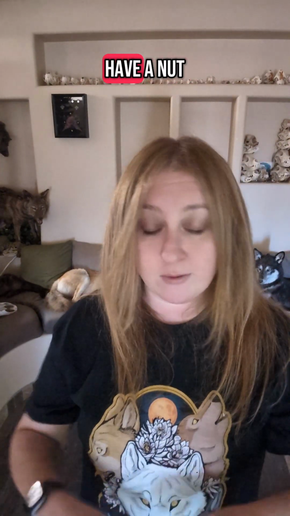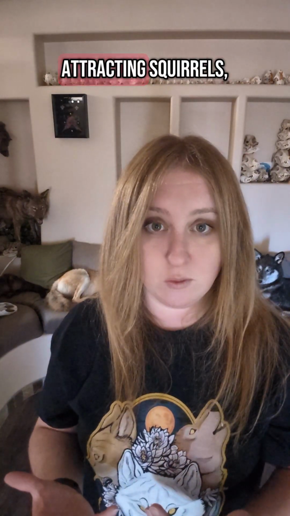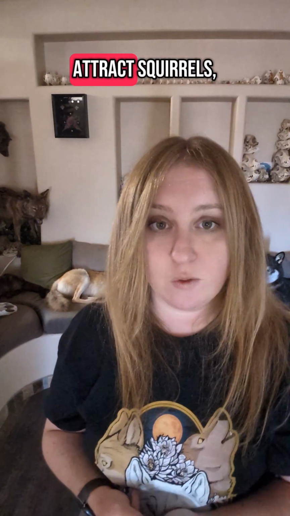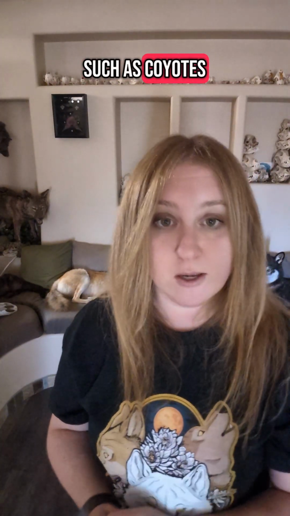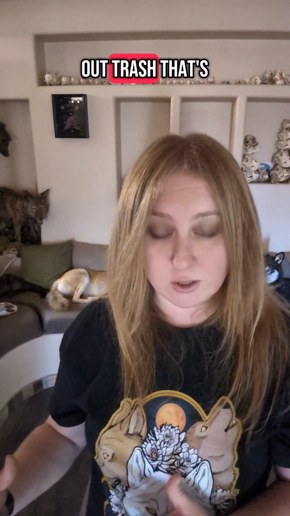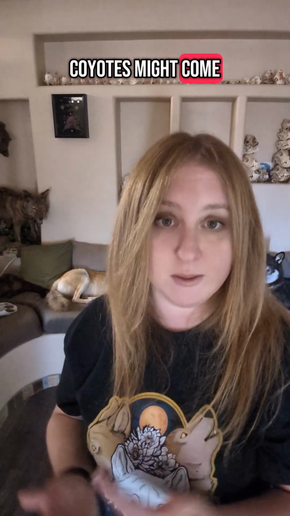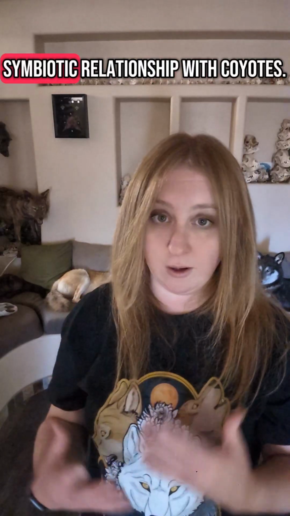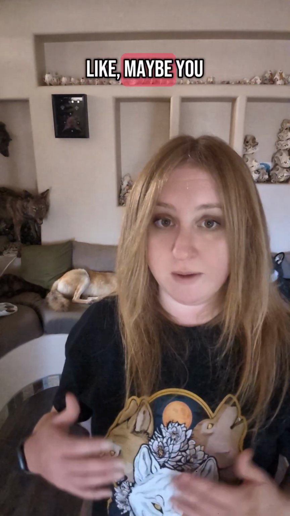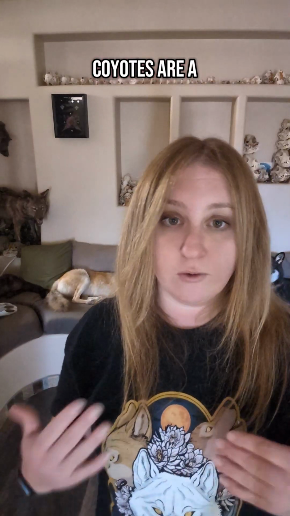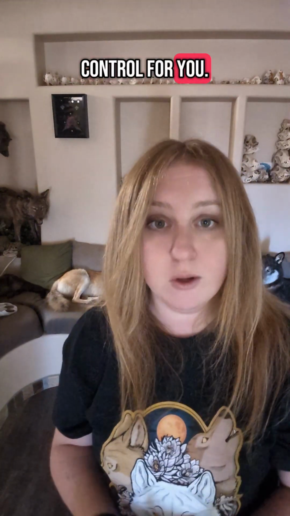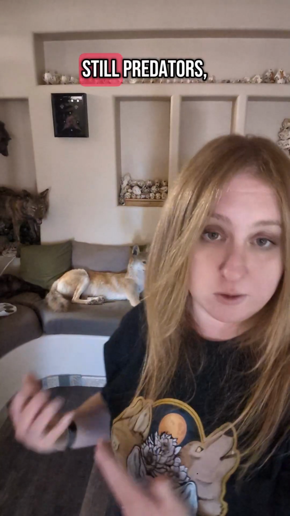So if you have a nut tree in your yard and you're attracting squirrels, or I have apple trees that attract squirrels, be mindful that they can also attract their predators such as coyotes. If you have trash out that's attracting mice, coyotes might come in because they want to get the mice. This is also why we can have a very symbiotic relationship with coyotes. Maybe you have an orchard and you don't want the vermin there. Coyotes are a great natural pest control for you, but you have to be mindful that they are still predators.